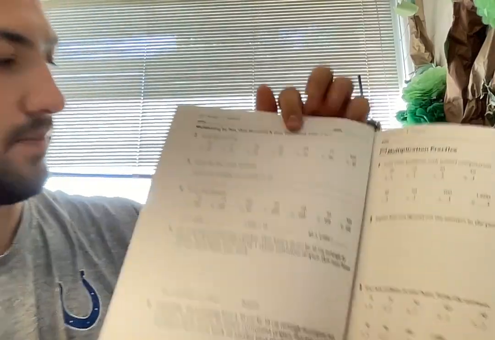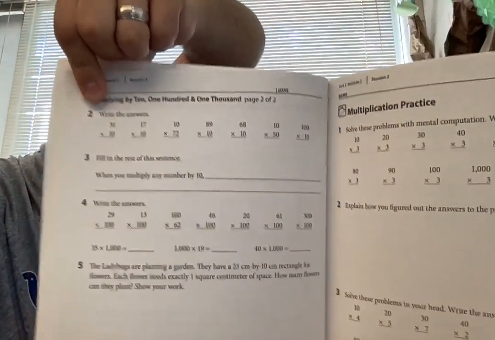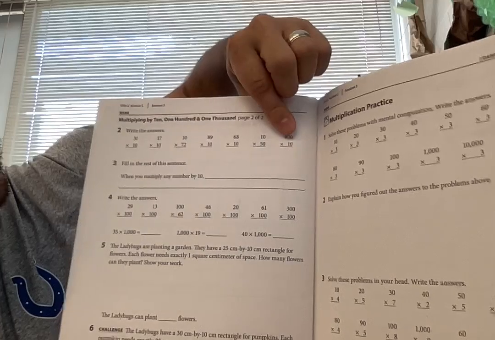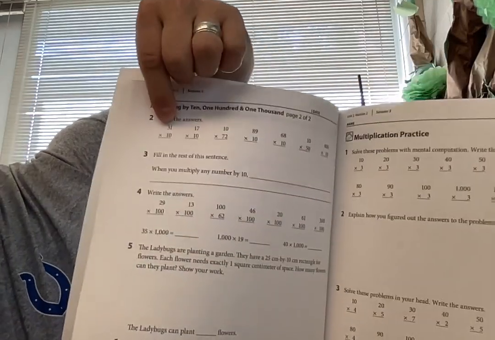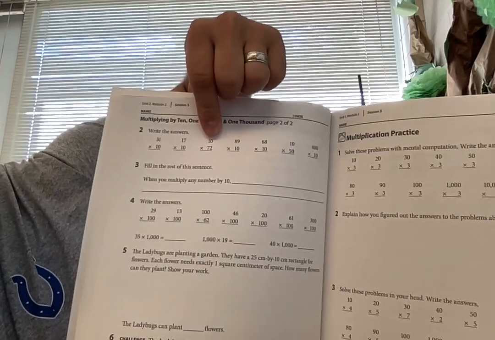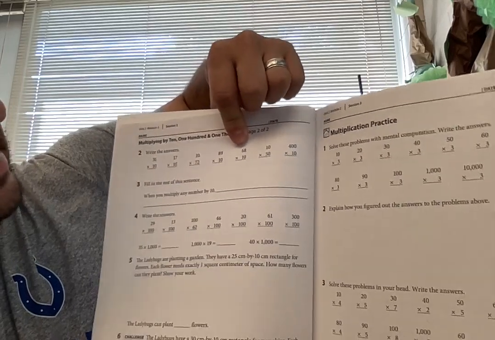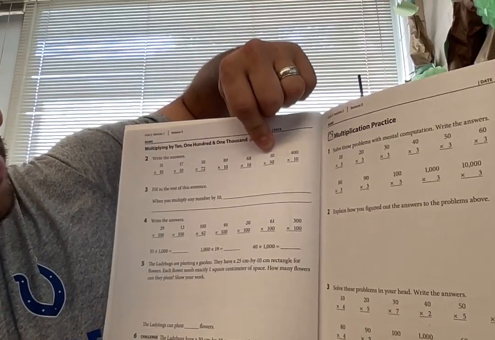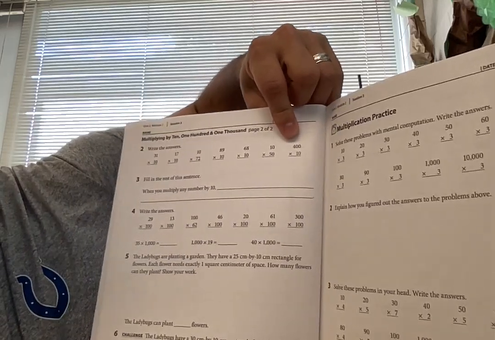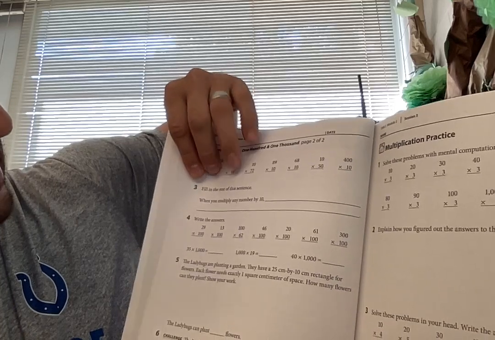We're going to move on to page number 60. And this is going to be page 2 of that. And what we see here at number 2 is to write the answers, right? So we're just going to solve these multiplication questions. 31 times 10, 17 times 10, 10 times 72, 89 times 10, 68 times 10, 10 times 50, and 400 times 10.